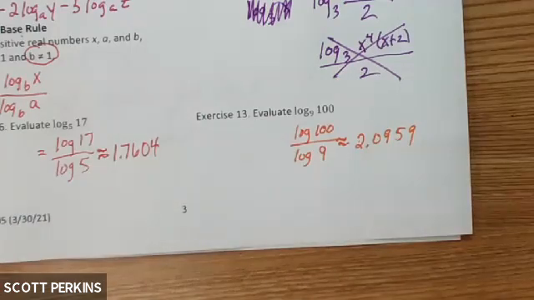And that is our introduction to this wacky thing called logarithms.